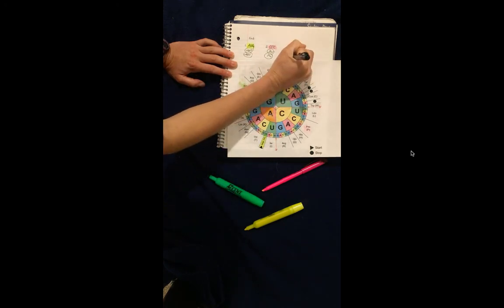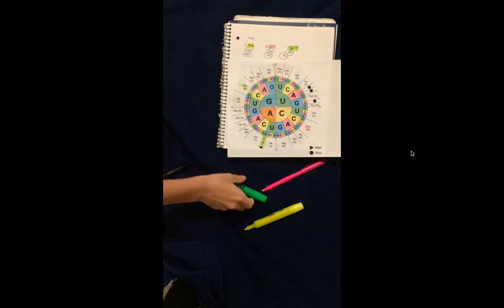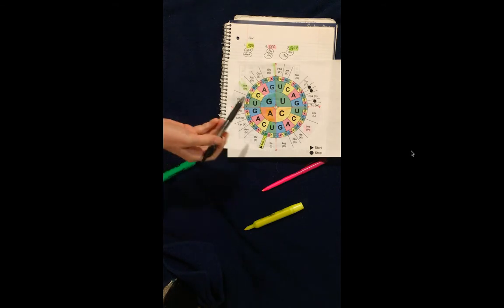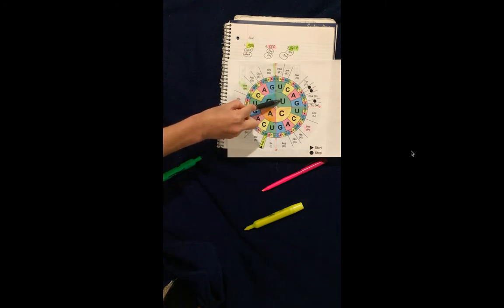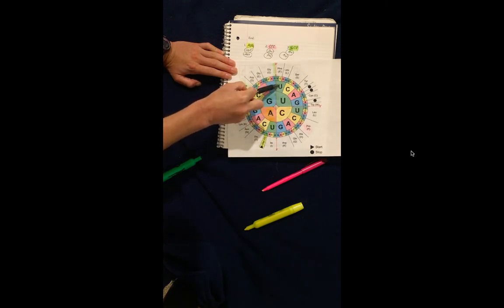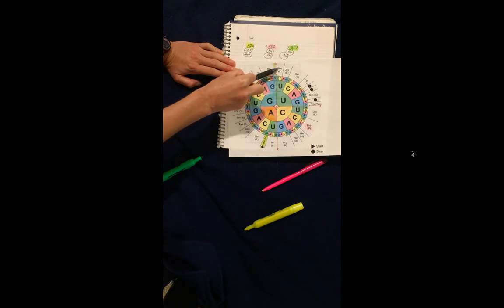All right, that matches up. Something not to get confused by is crossing this red line. You never want to cross this red line once you know the first base. So let's say another one is U, U, U. You go U, and then you do not cross any red lines. You don't go to that U, nope. You have to go to this U, and then U. That would be Phe.